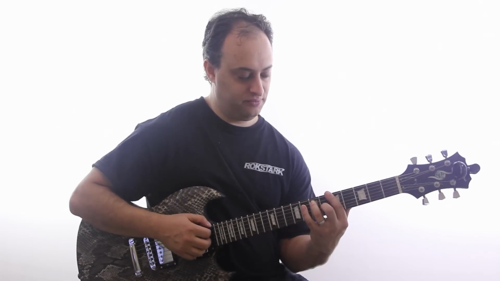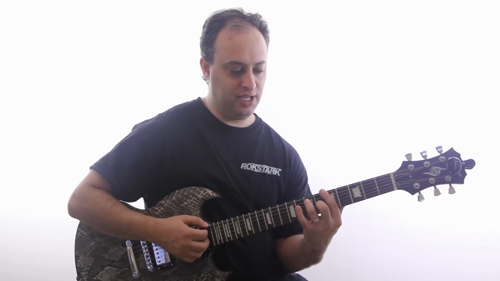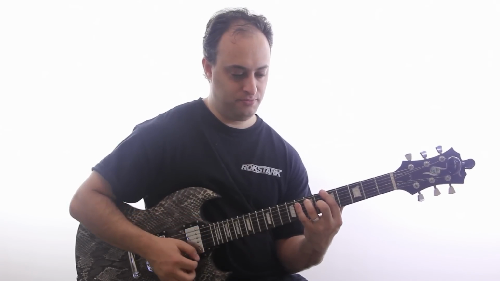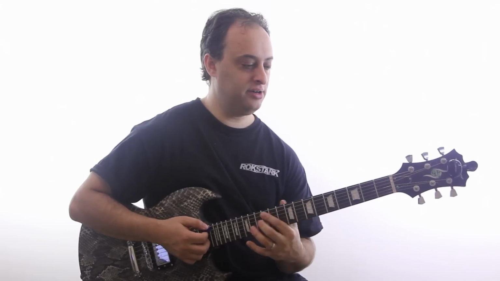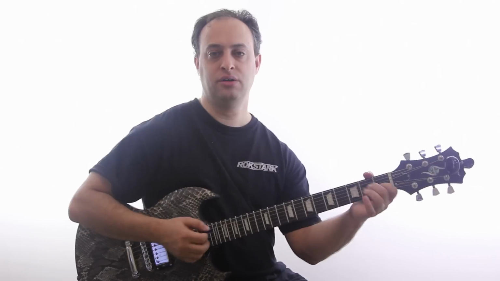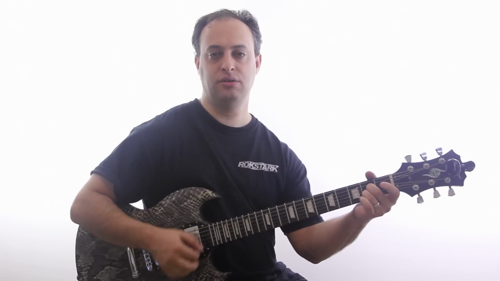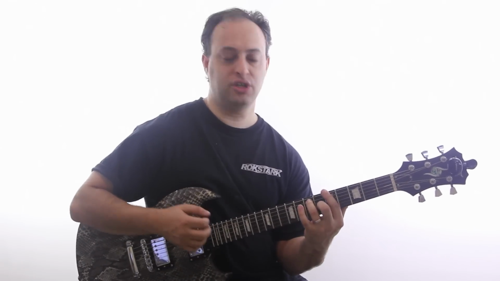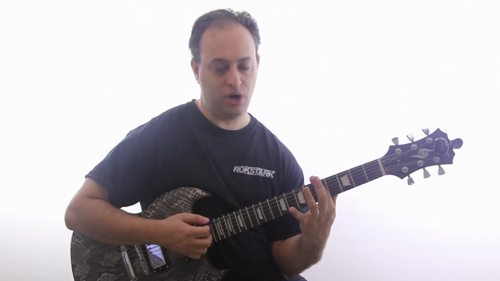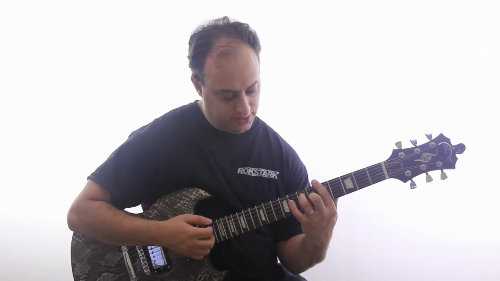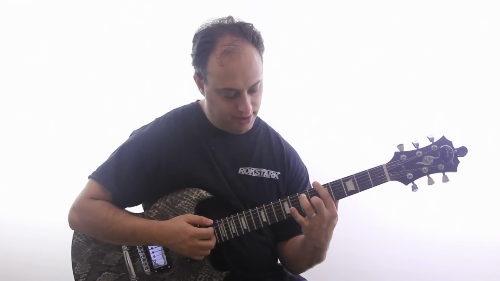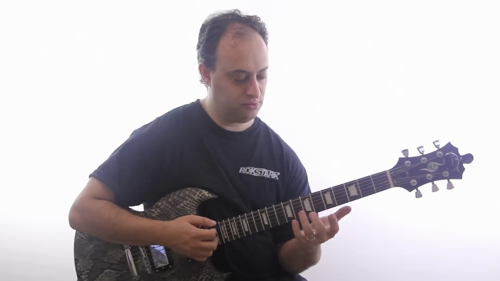So the most common shape is going to be a bar shape. You can move this anywhere. Now you can also play it open, you know. Let's just look at the bar shape. So I've got my bar across all the strings. Let me give you this example.